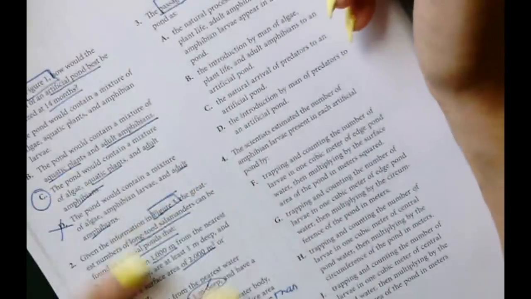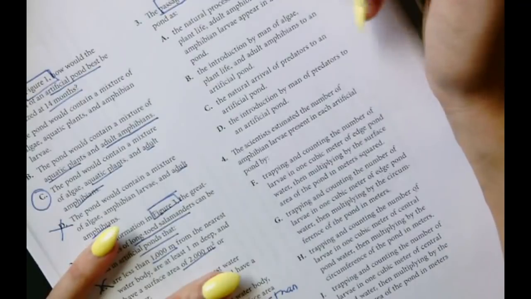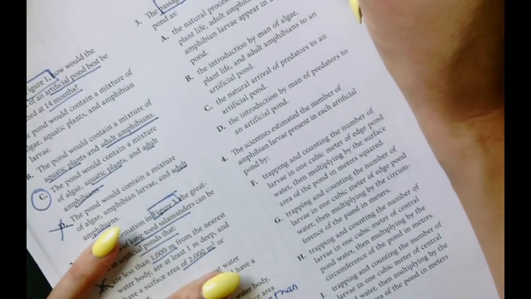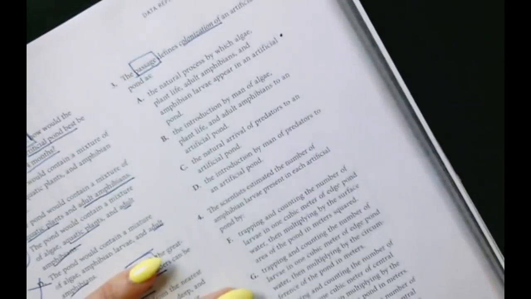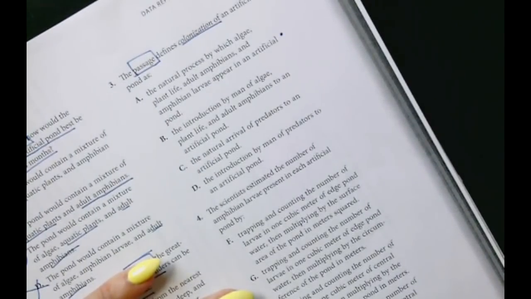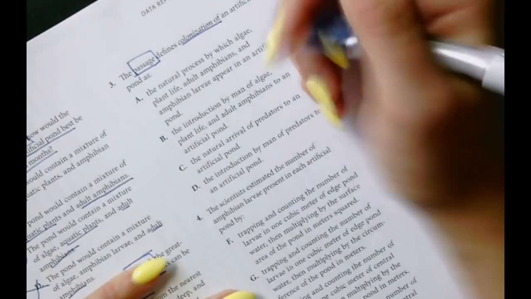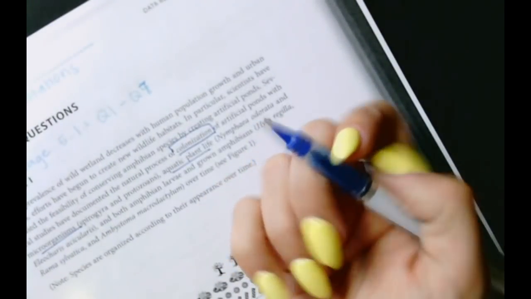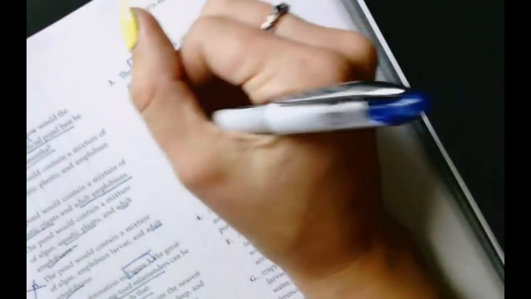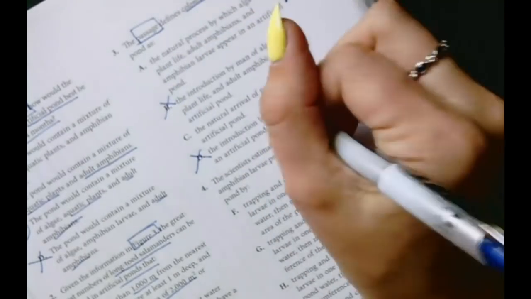So what do we define colonization as? The natural process by which algae, plant life, adult amphibians, and larvae appear in an artificial pond. That one sounds pretty good to me. Answer choice A. Looks like it hits all the buckets, but I'm going to read on. The introduction by man. Let's see. Natural process. So nope, not B. I can immediately cross that off. Natural introduction by man. I can cross that off. So I'm between A and C. Of predators, literally didn't mention that, not at all. So the answer is A.